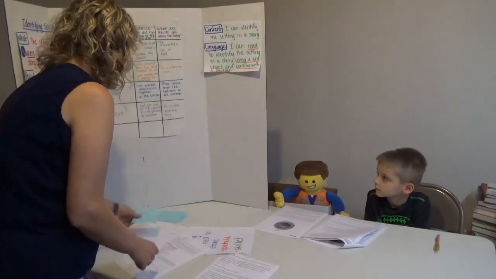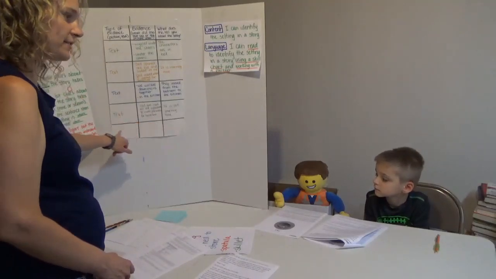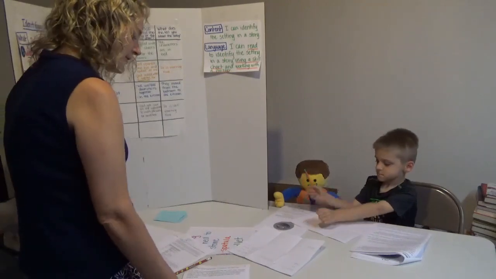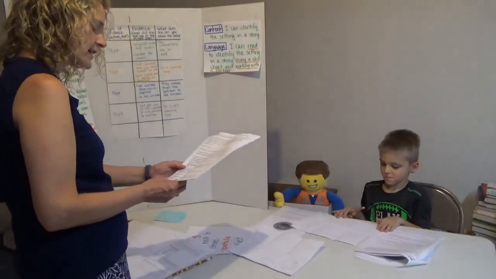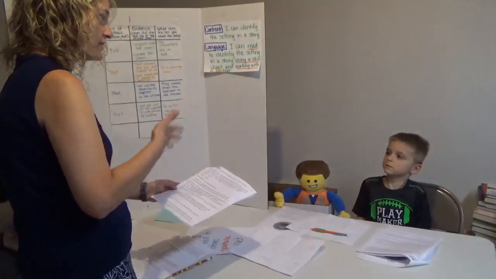Okay, so now you are going to get the chance to fill out this bottom row on your own. You're going to read together the rest of the story with your partner. So you'll start at "never mind, kiddo, no big deal." So you and your partner will read, and then you're looking for evidence that the setting changes.